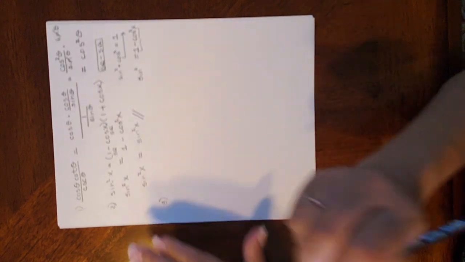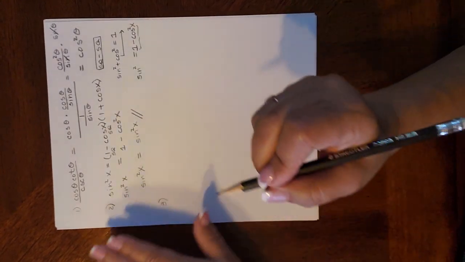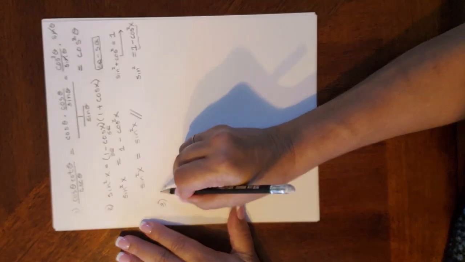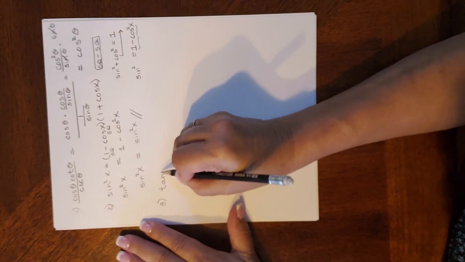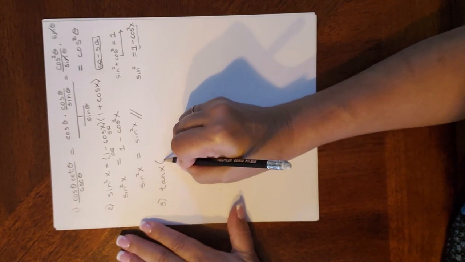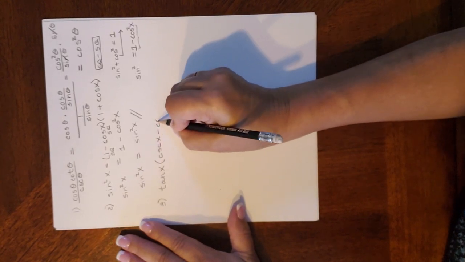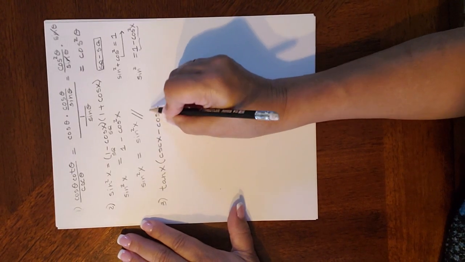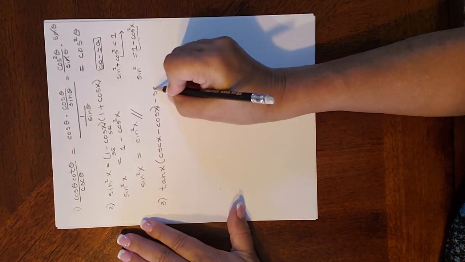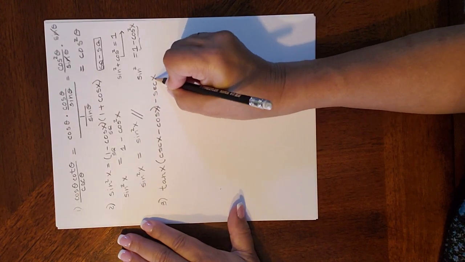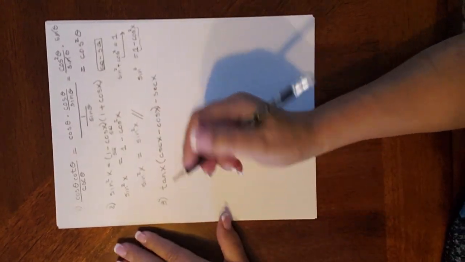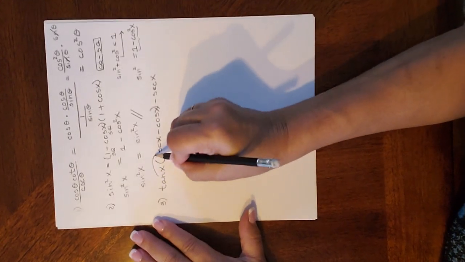Okay, problem number 3. This one is a simplify the expression. I have a tan x on the outside with a cosecant x minus cosine x, minus secant x. I'm going to try distributing.